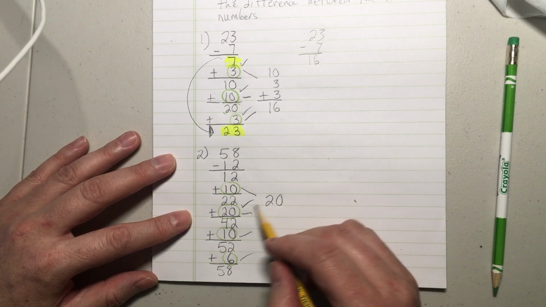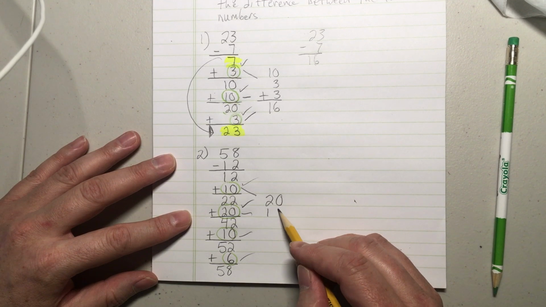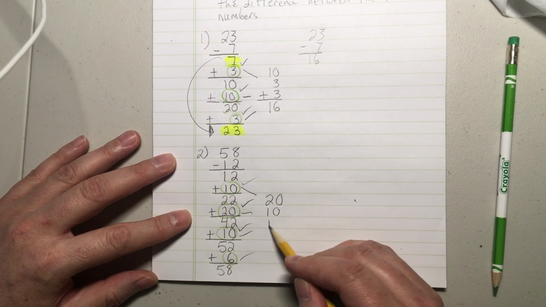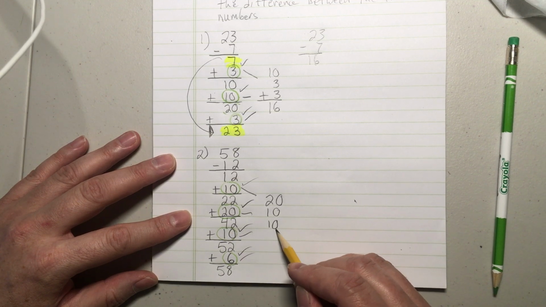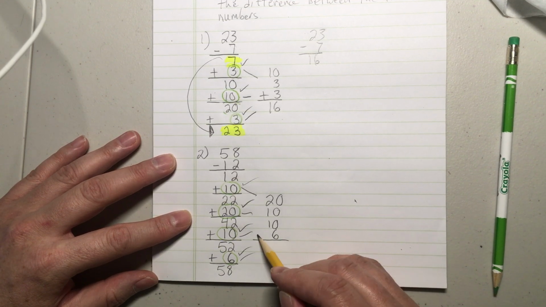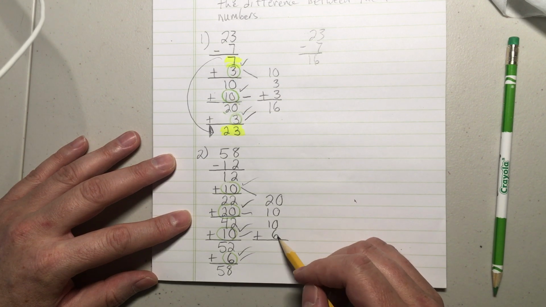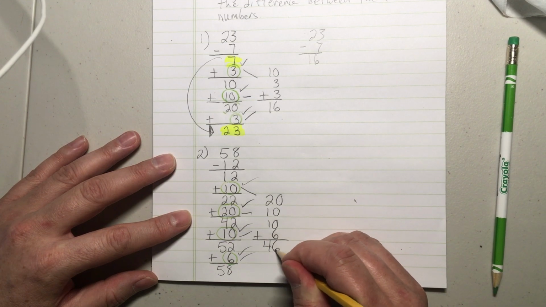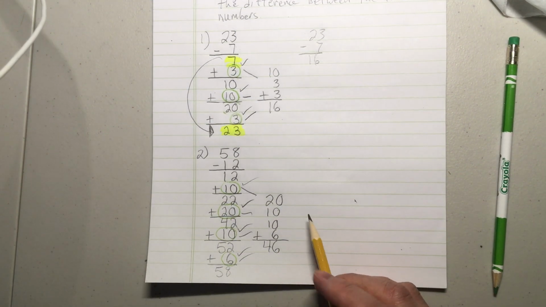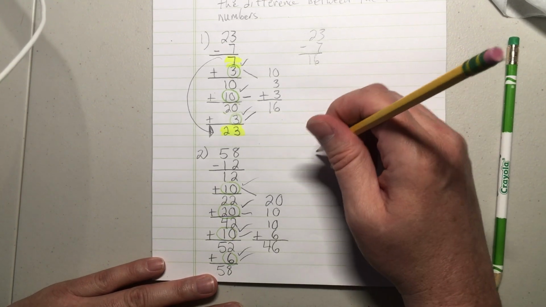It's easier for me if I just add the highest numbers first. So 10, checking off each one. It's easy to make a mistake actually with this, and 6. 20 plus 10 is 40, plus 6 is 46. And that's going to be my answer. So I know that 58 minus 12 equals 46.